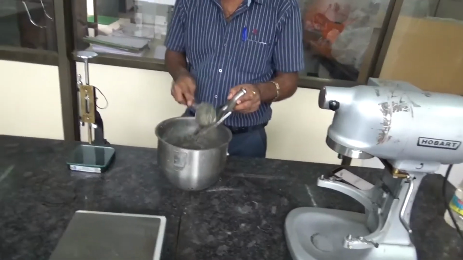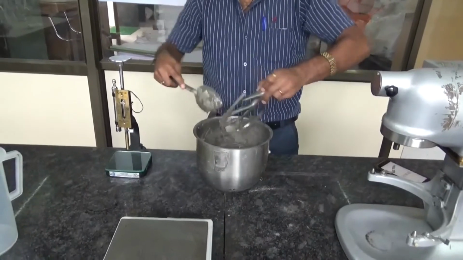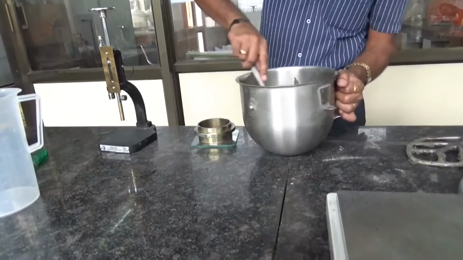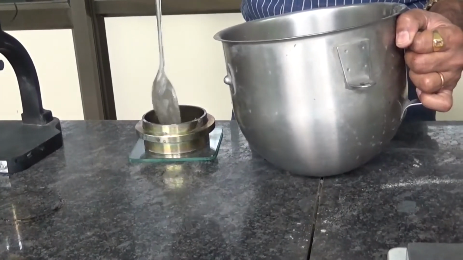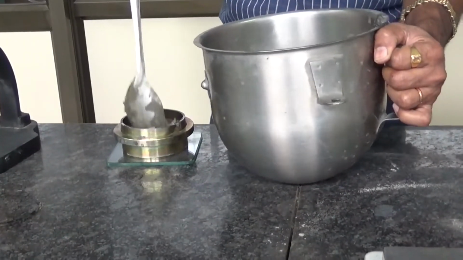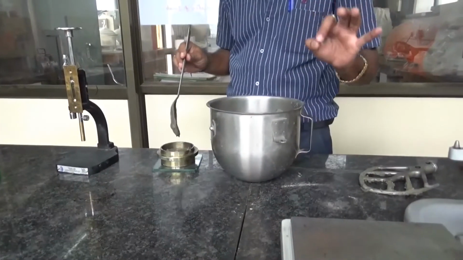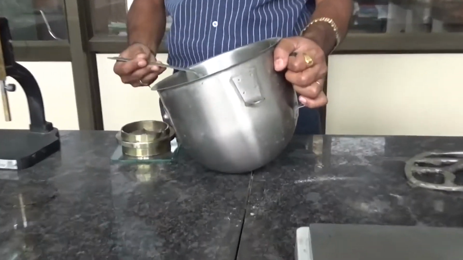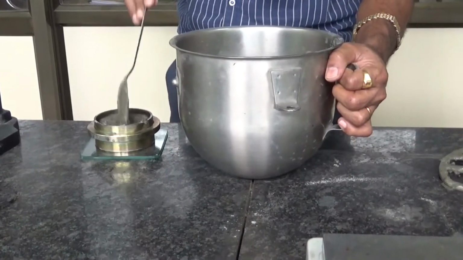Mixing, you need to feel the paste. You need to feel the paste in the Vicat mold and check the penetration. I'm keeping my Vicat mold on this glass plate and feel it. Although this Vicat mold doesn't require 1000 grams of material, to have a uniform mixture of cement paste we need a minimum quantity of cement paste, that is 1000 grams.